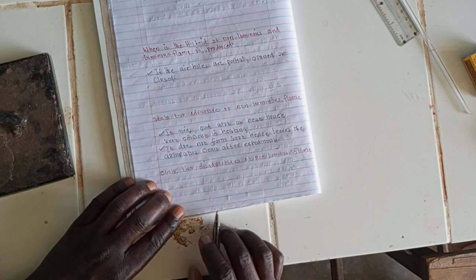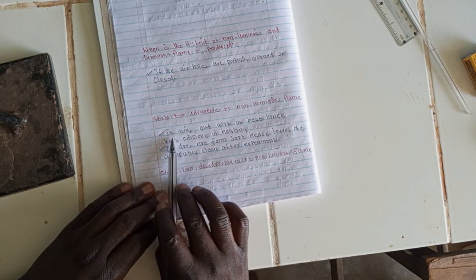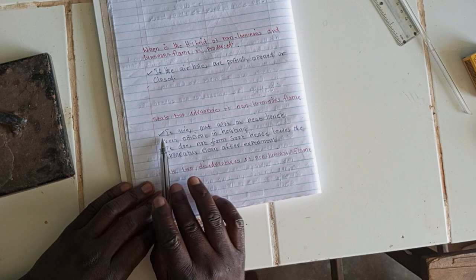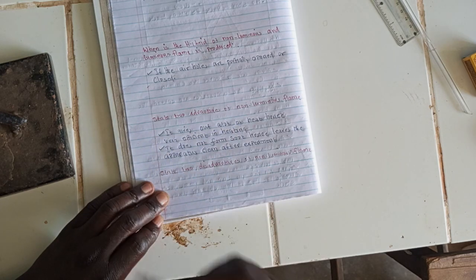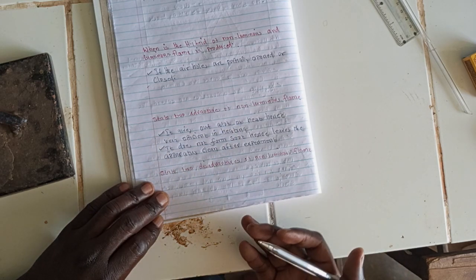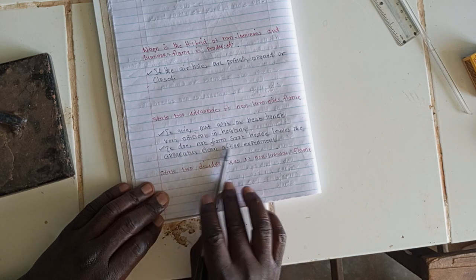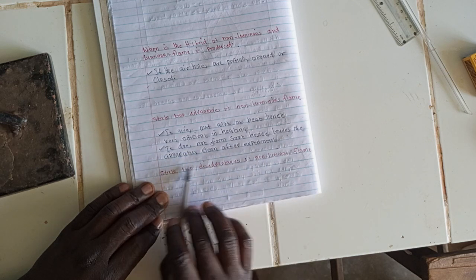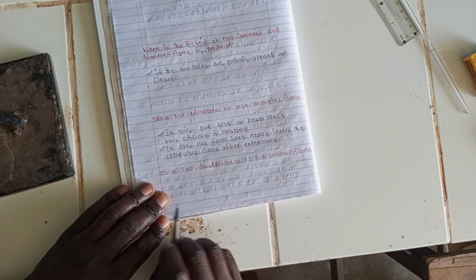So those are the two advantages of non-luminous flame. It gives out a lot of heat which can be used for heating, very efficient in heating. It does not form soot, hence leaves the apparatus clean after experiment.